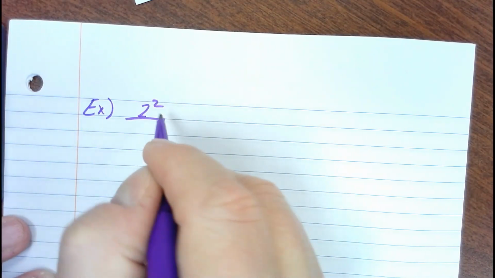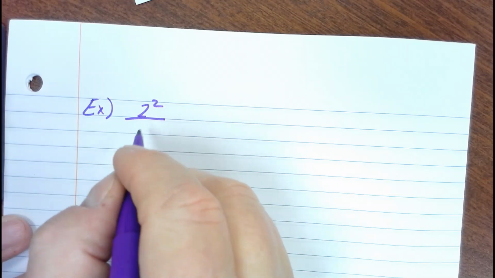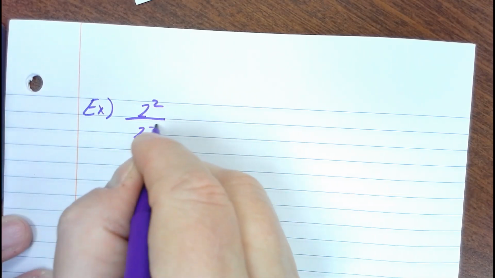The next one, likewise, kind of plays into that same property, that same trick. I have 2 squared over 2 to the negative 3.